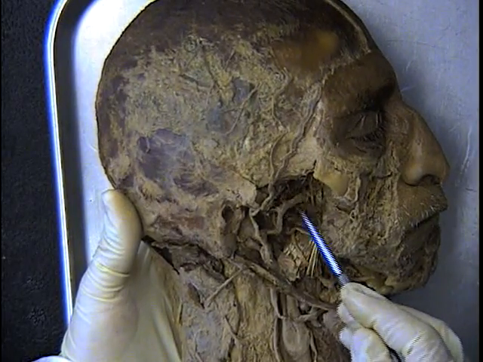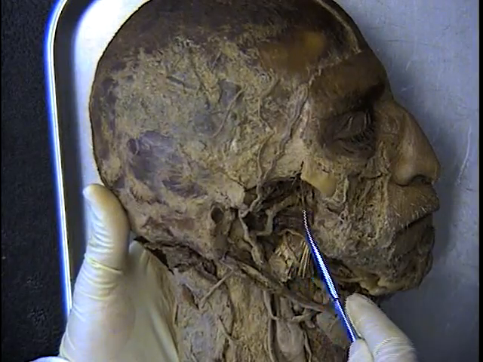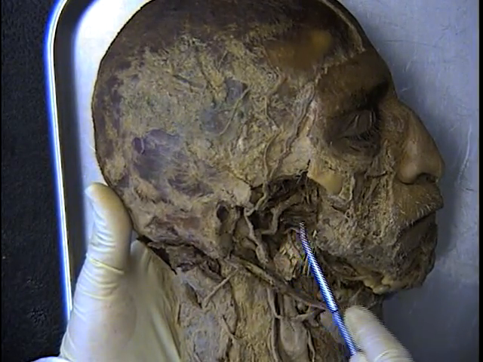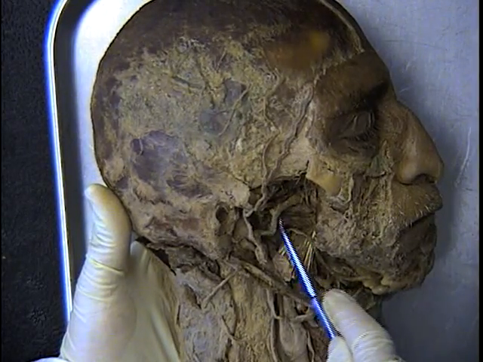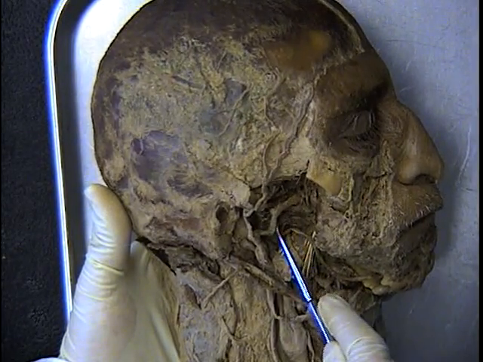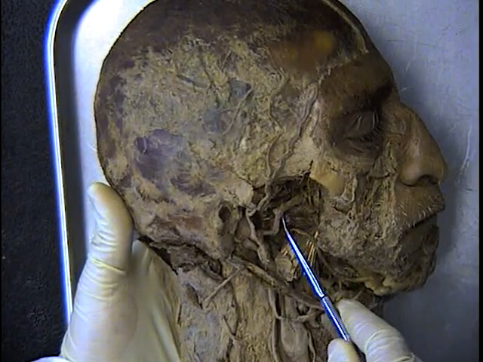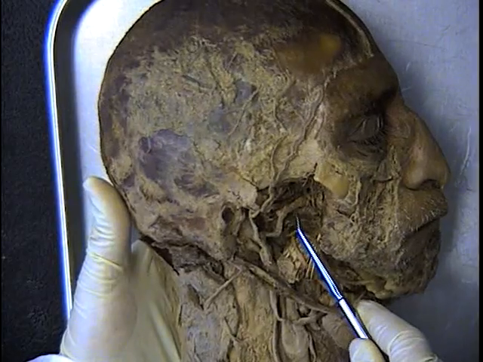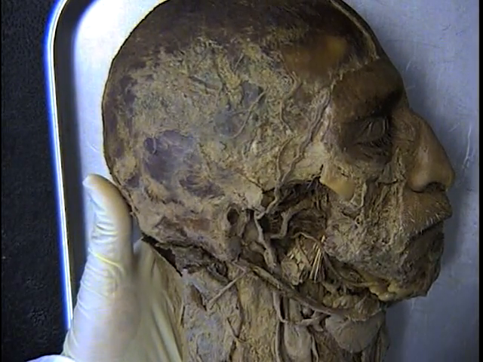The fibers from the lateral pterygoid plate that end up going more horizontally are the fibers of the lateral pterygoid muscle. The lateral pterygoid muscle originates from the lateral surface of the lateral pterygoid plate and inserts into the pterygoid fossa, which is just below the condyle on the medial surface of the mandible.